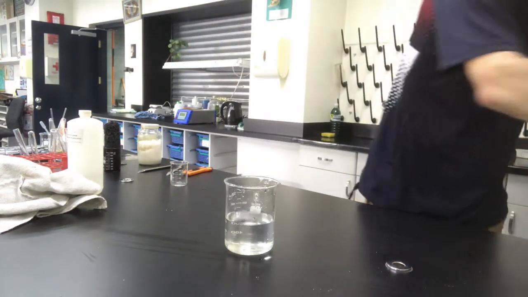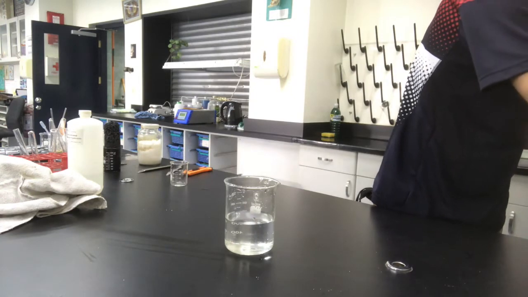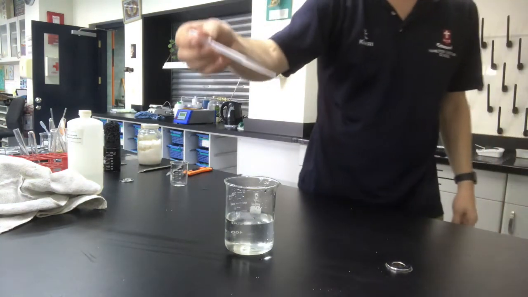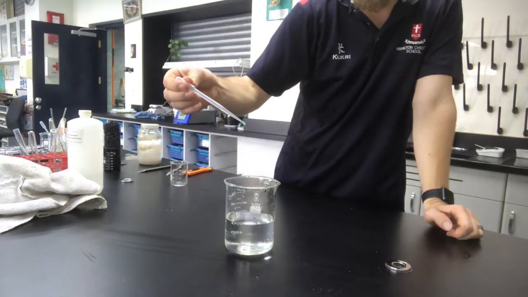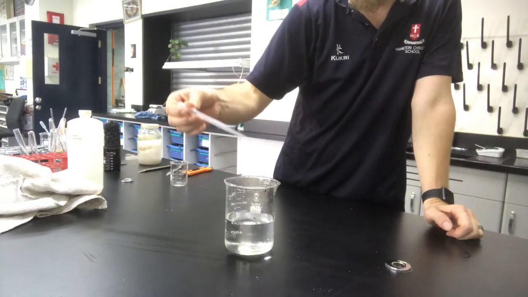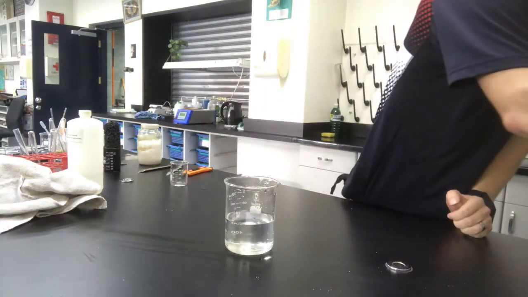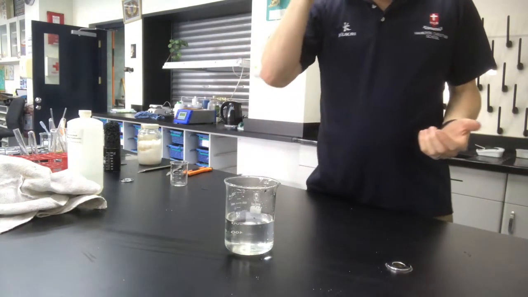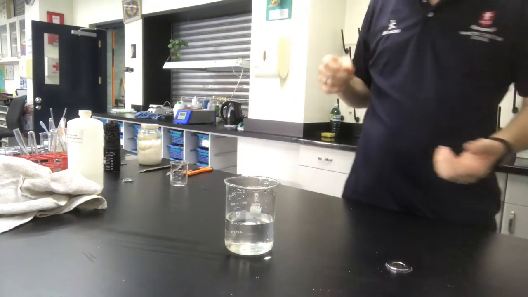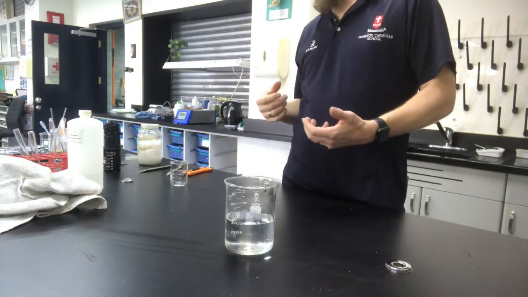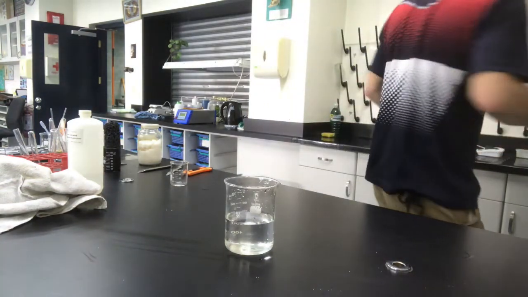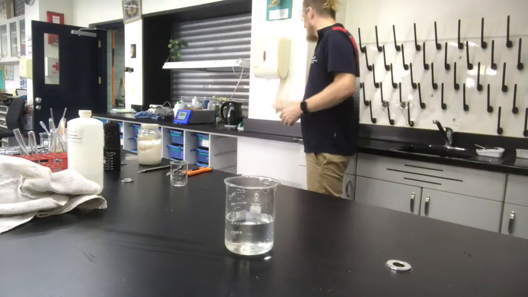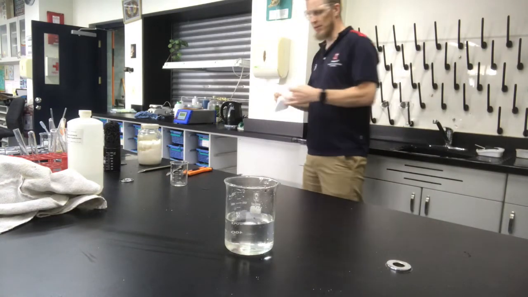Okay, I'm going to put a little bit of phenolphthalein indicator in here. So this indicator is colorless, as you can see as I drop it in there. Okay, it's colorless. It's got no color, you can't see it, but it will turn pink when it goes basic. Okay, basically when there's a whole lot of hydroxide ions.